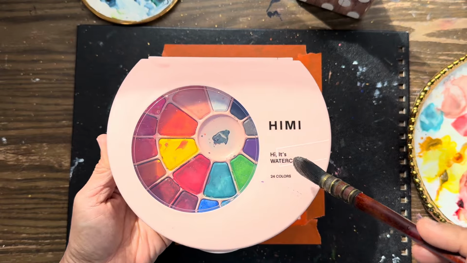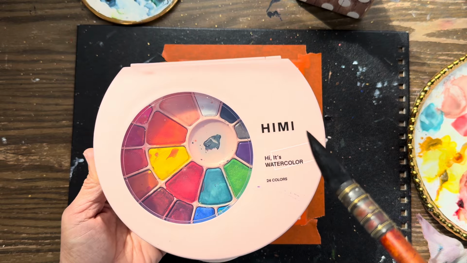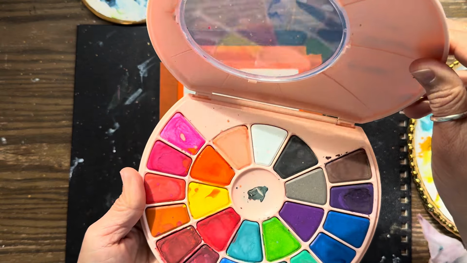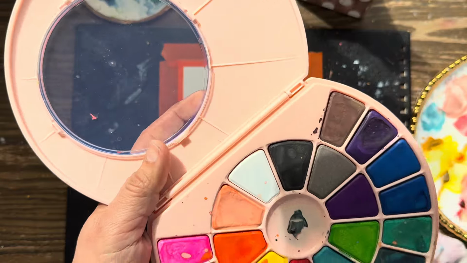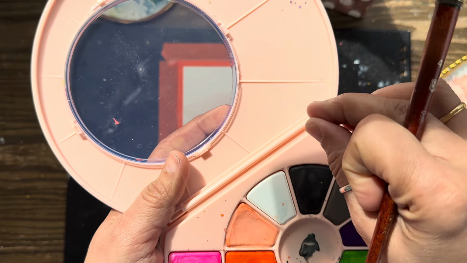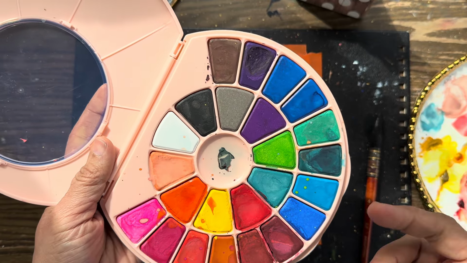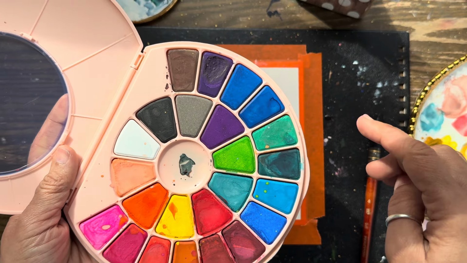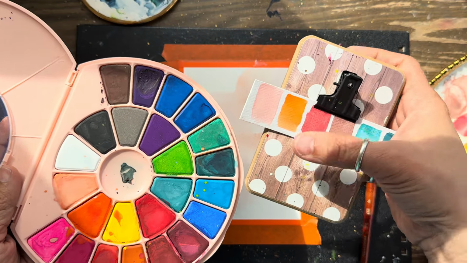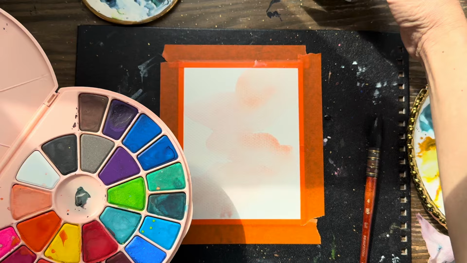I'm using the Himi watercolor palette. It has 24 colors. Looking at it, you probably think it's a kid's palette, but it's actually been great. I've been using this palette a lot lately, and these colors are from this palette.